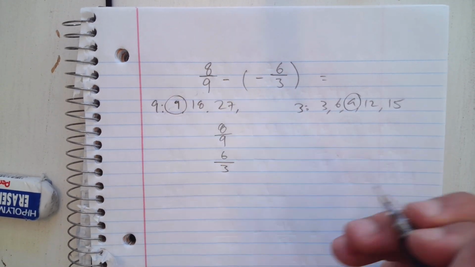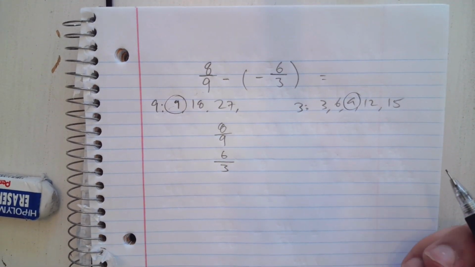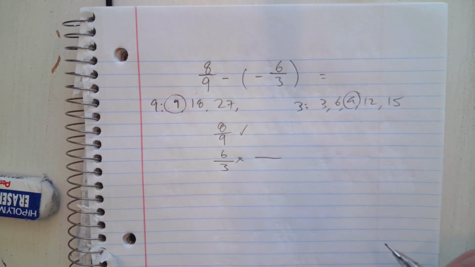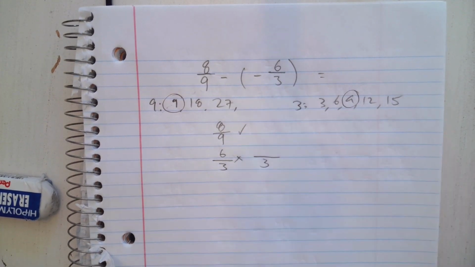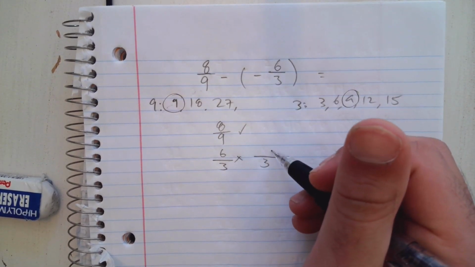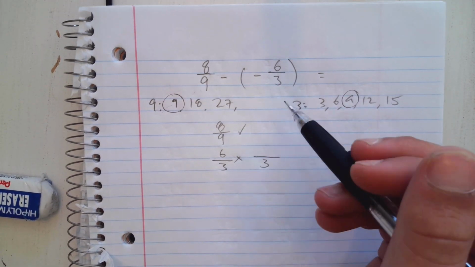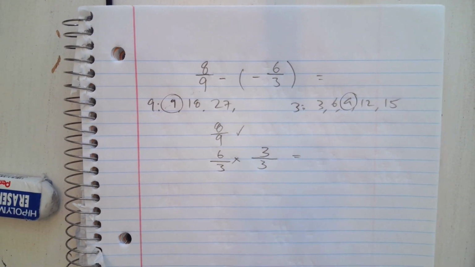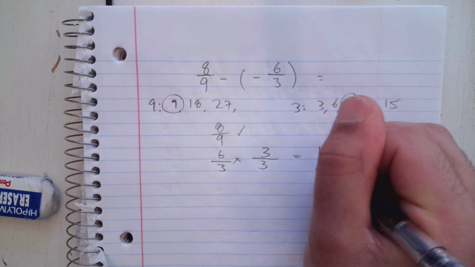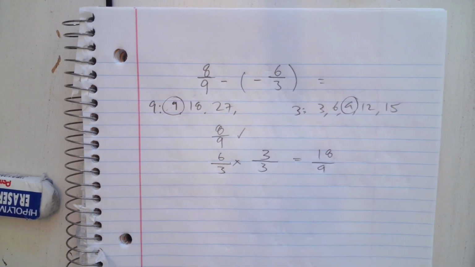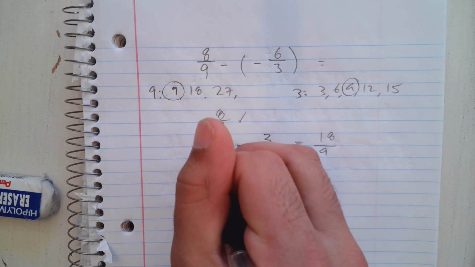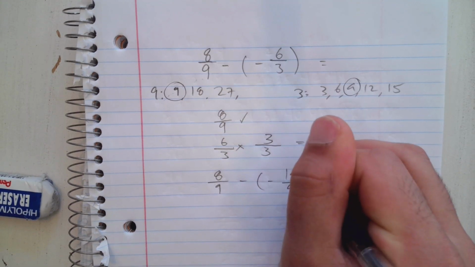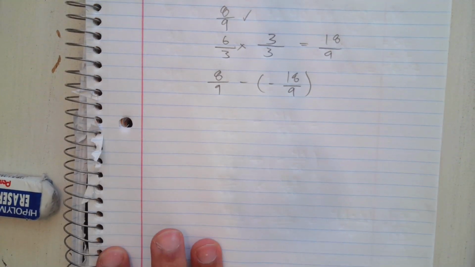How about 6 over 3? So what do we multiply this fraction by? And what's the numerator of the thing that we're multiplying? 3, exactly. Good catch. Right, exactly the same. Good, okay, so 6 times 3, that's equal to 18. 3 times 3 is equal to 9. And now we can rewrite this as 8 over 9 minus 18 over 9.